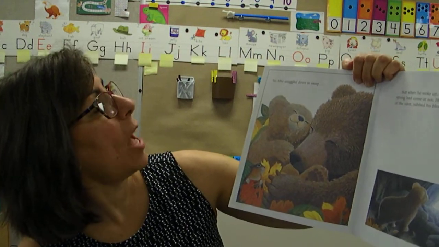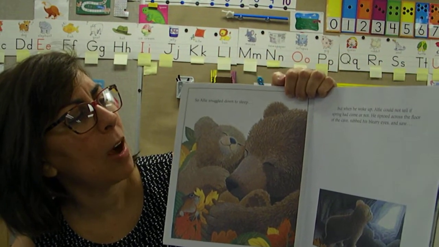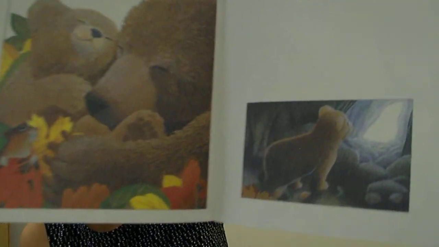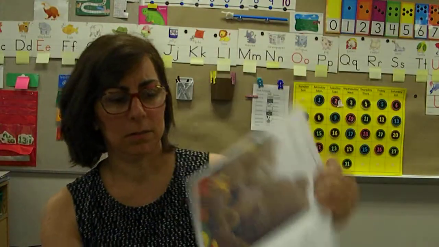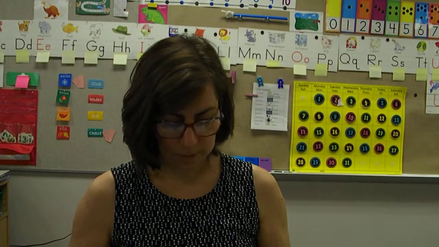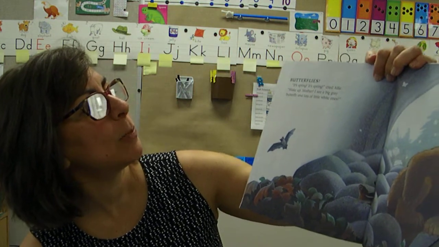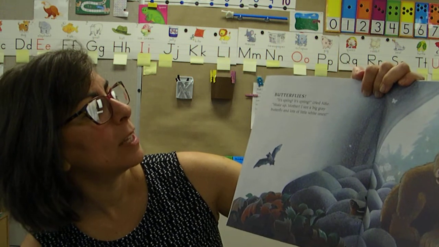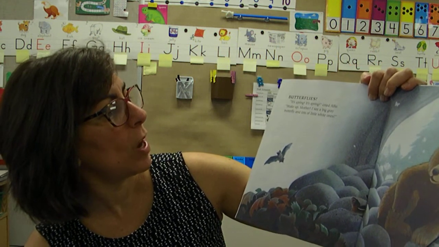So Alfie snuggled down to sleep, but when he woke up, Alfie could not tell if spring had come or not. "Butterflies. It's spring," called Alfie. "Wake up, Mother. I see a big gray butterfly and lots of little ones, white ones.